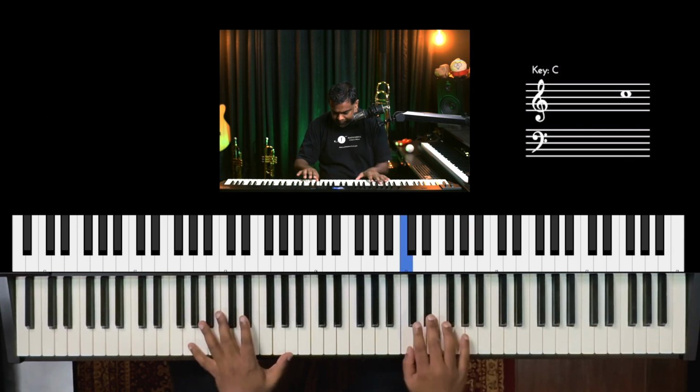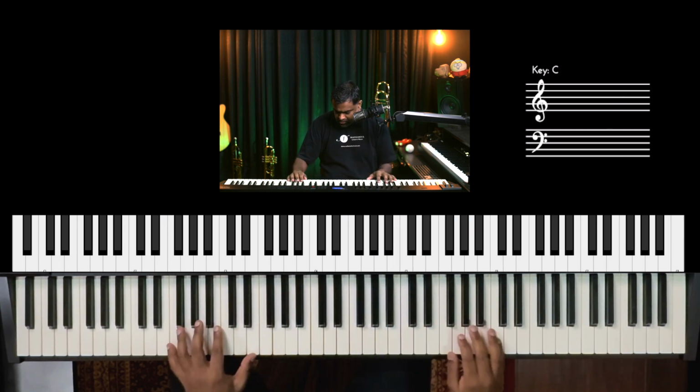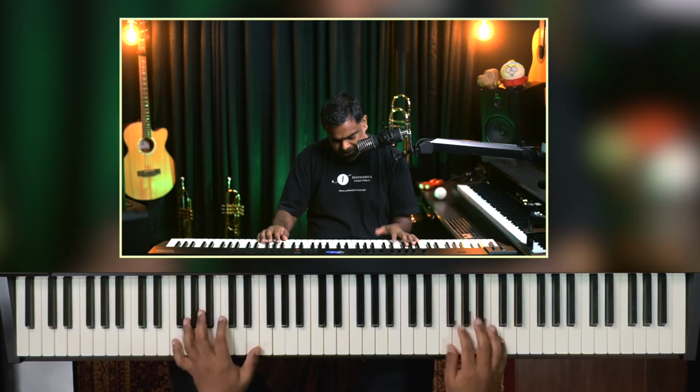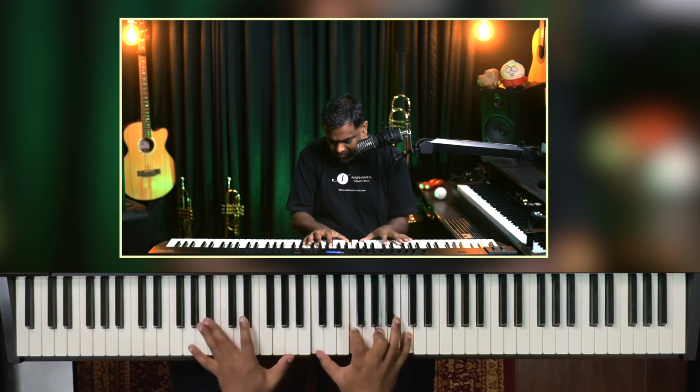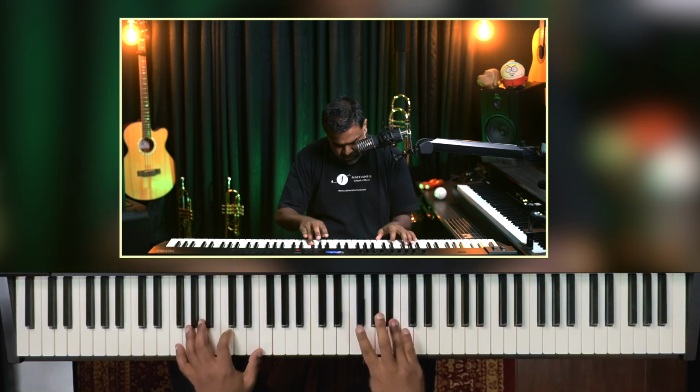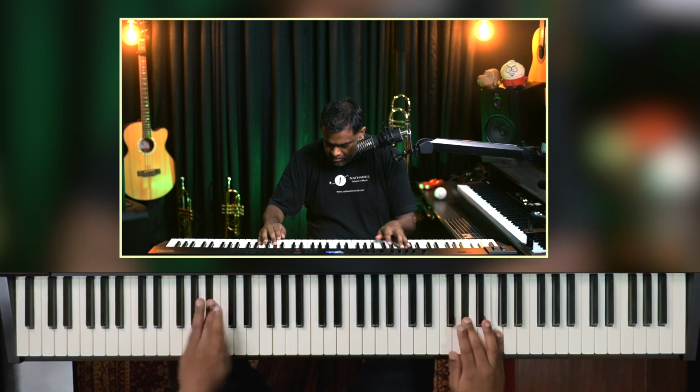So you can learn this lick, which is part of a song that I've composed. And it works over a 12 bar.